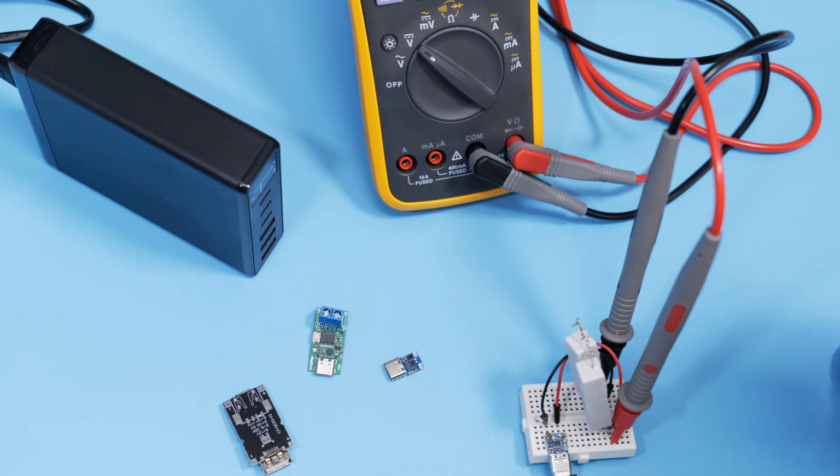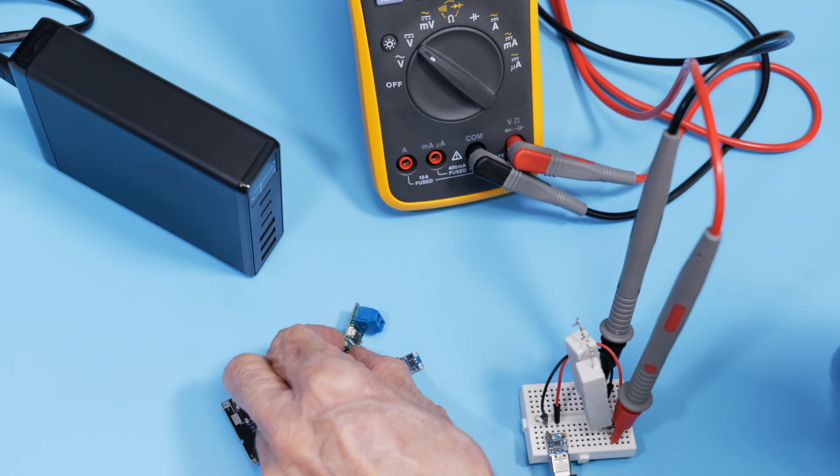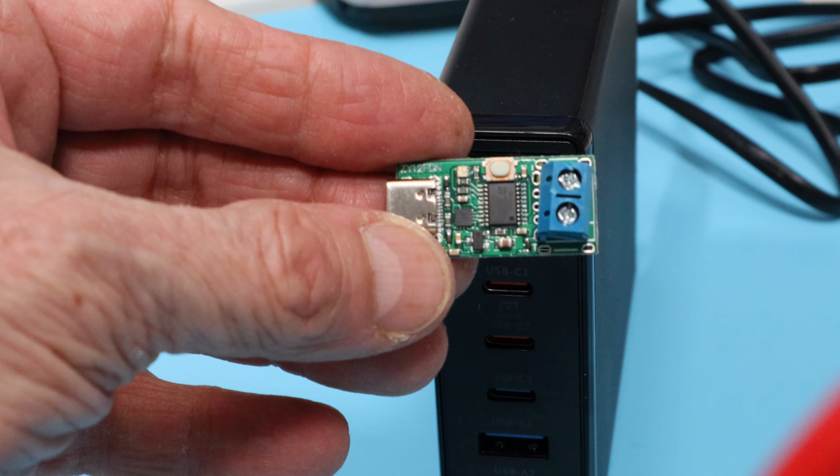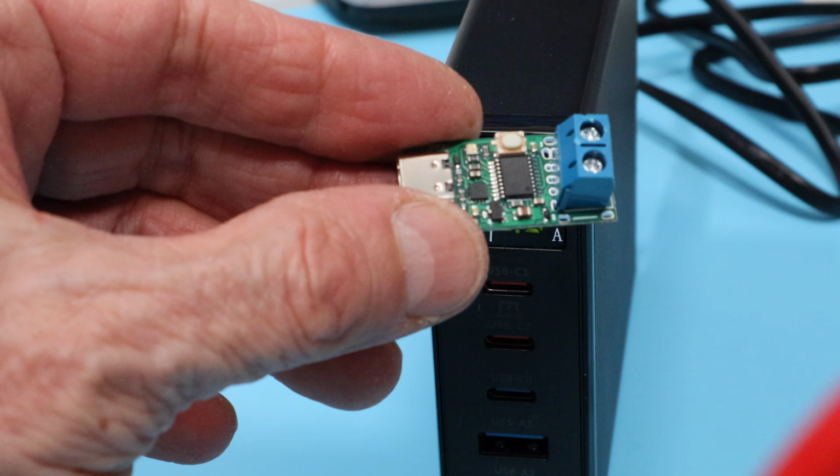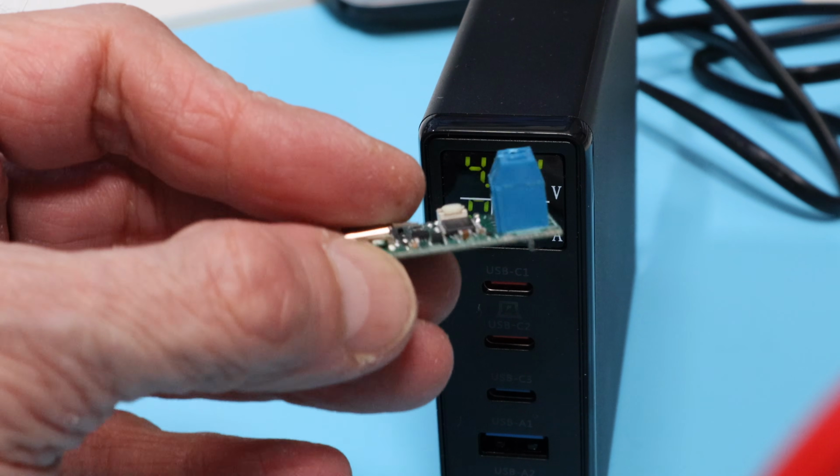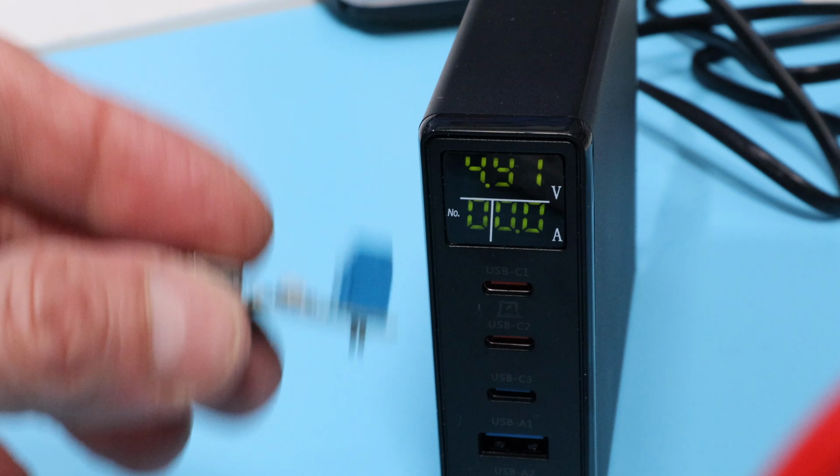Now, before we start working with the ZY12PDN, I want to show you a few power trigger modules. I've got a couple of other ones over here. This is the ZY12PDN module itself, and that's the one we're going to be using today. And you see it's a pretty compact little module, pretty easy to work with.